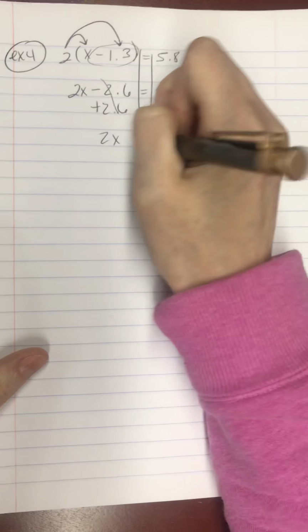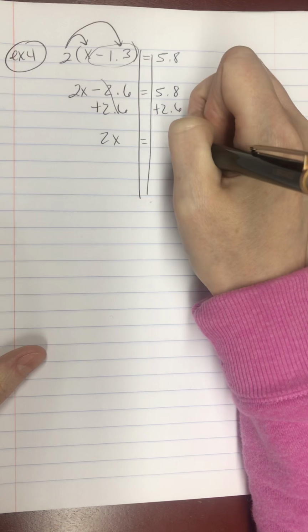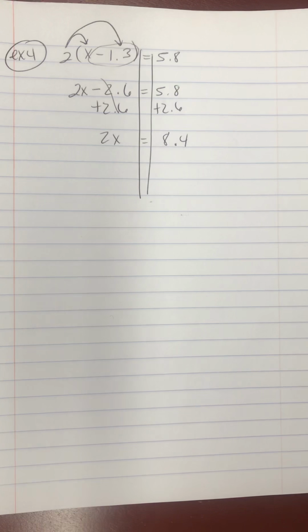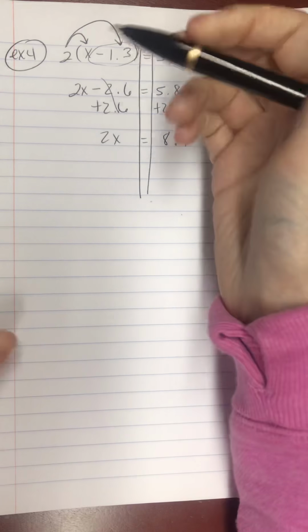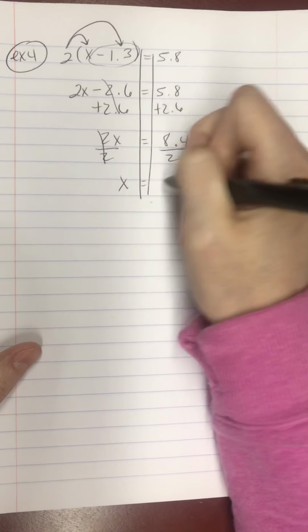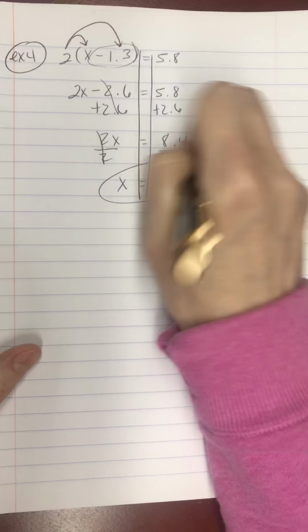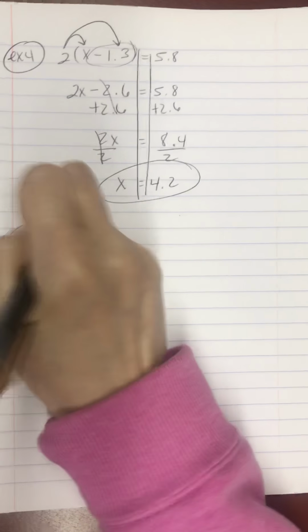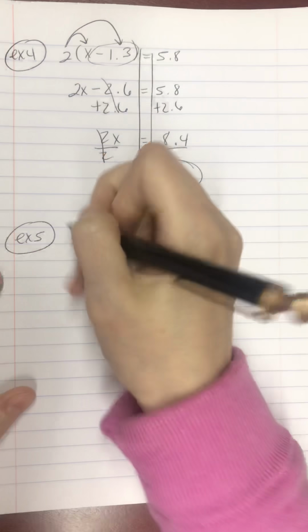So that leaves us with 2x equals, carry the 1, 8.4. 2x equals 8.4. And now divide by 2 to get rid of that 2. And so x equals 4.2. Final answer, 4.2. Okay, great. Example 5. So let's keep it going here. Example 5. How about this one?